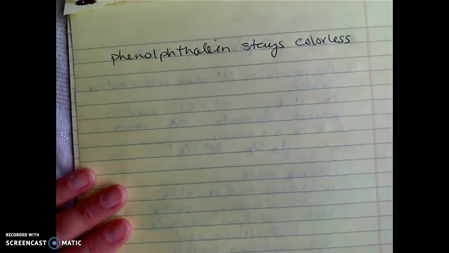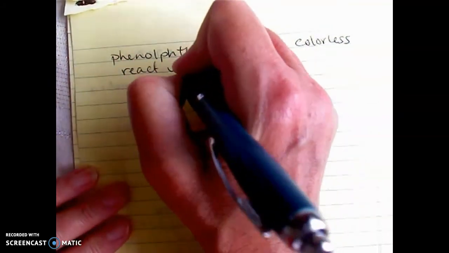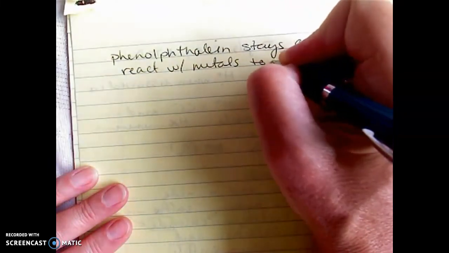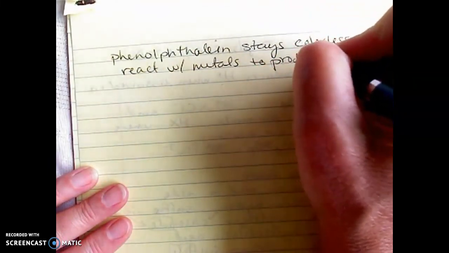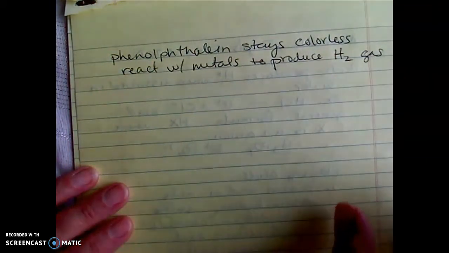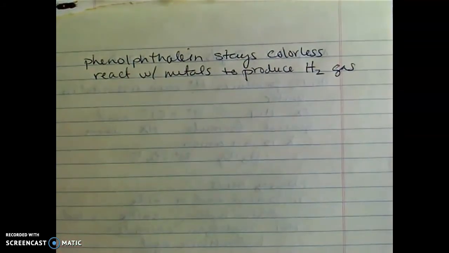What other properties do we need? Oh, it will react with metals to produce hydrogen gas. So it'll bubble right up with a metal, and H2 gas will come off.